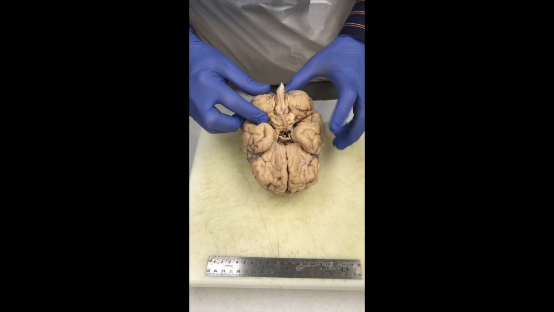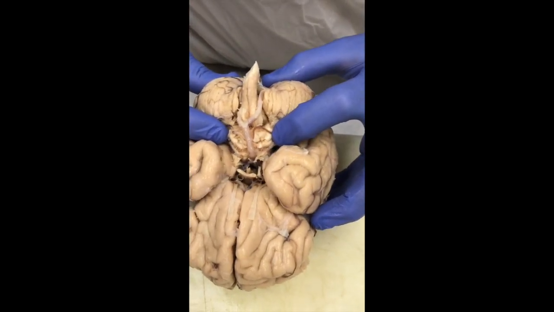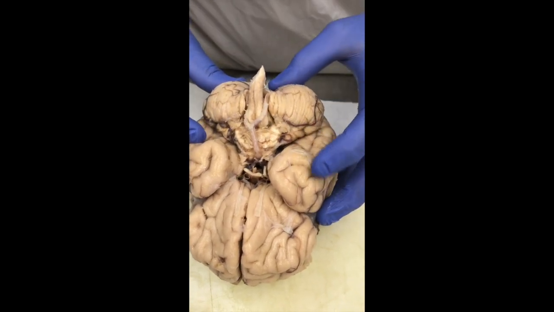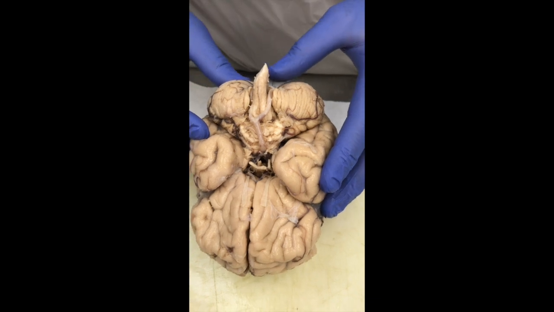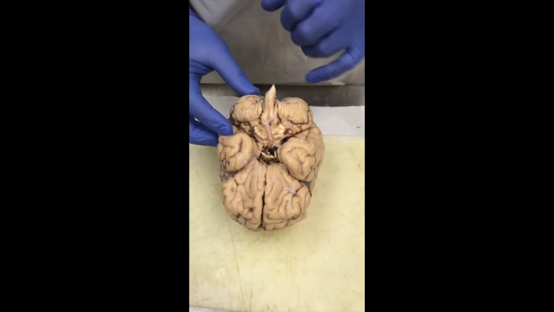At this point, cranial nerve 5, you can just see a nubbin of it, perhaps where my fingers are pointing. 6 emerges from the pontine medullary junction, and I don't see it here in this particular specimen. 7, 8, 9, 10, 11, 12 would all be hand waving at this point to demonstrate them.